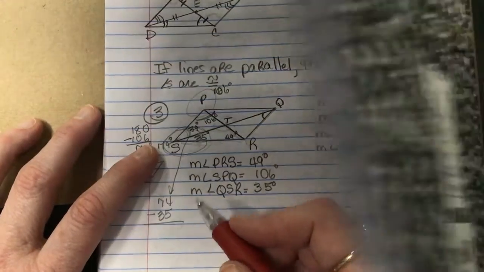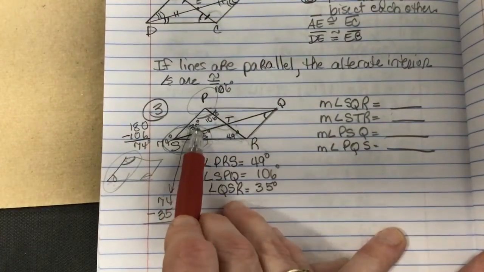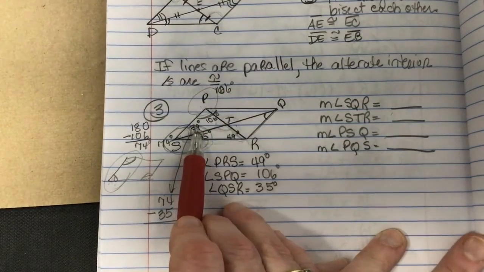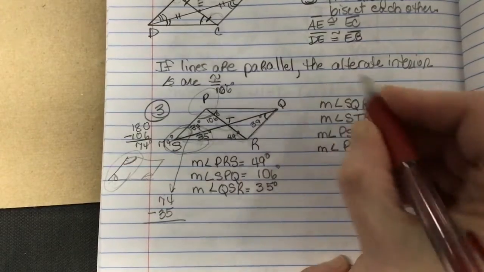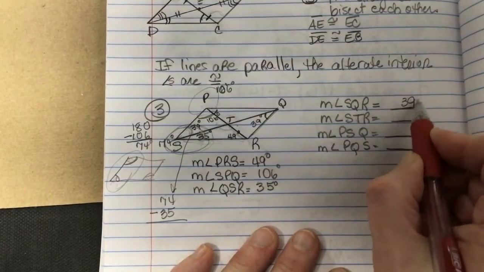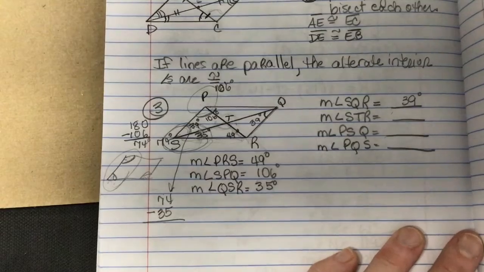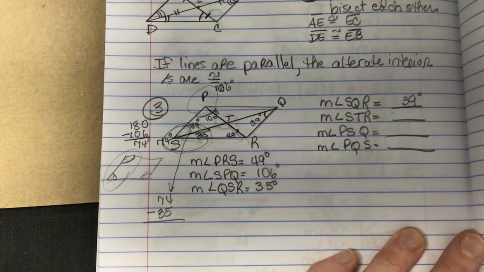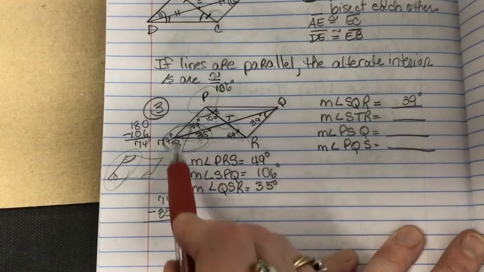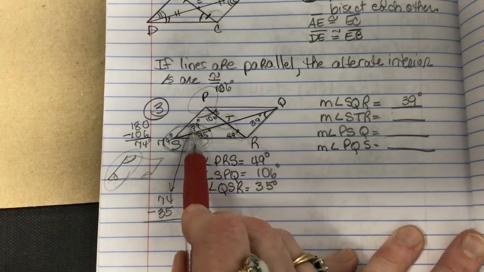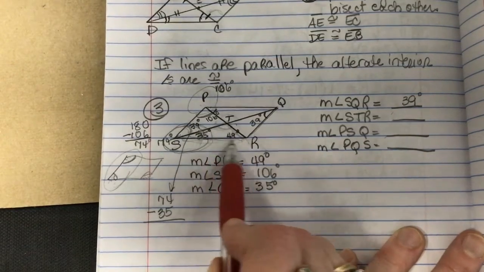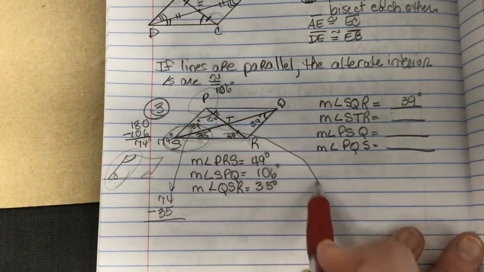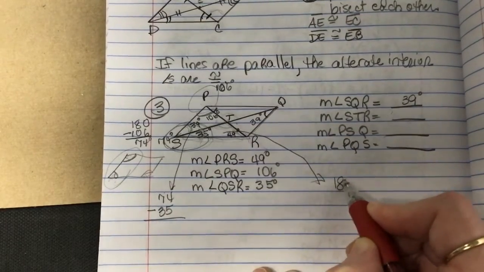Now, in that roundabout way, this angle is alternate interior to that angle, so this one is 39 degrees. That's why you need to write on your picture, because even though we didn't need this angle, we had to do it to get this one. Now, I have a triangle right here, angle STR, which is 180 degrees.